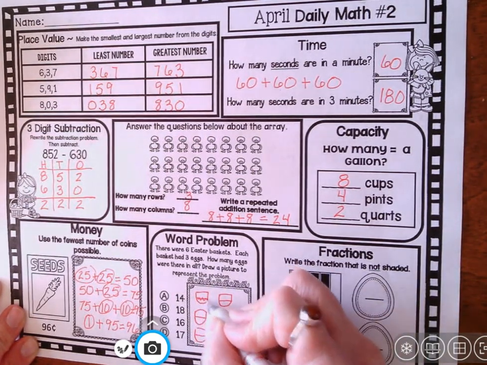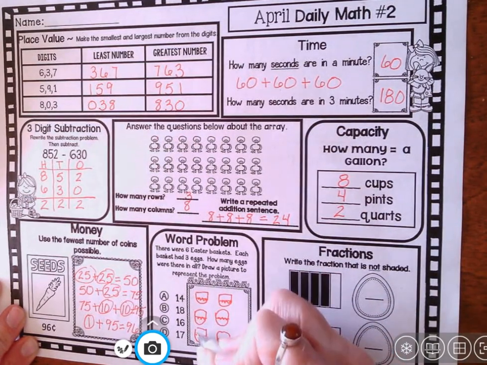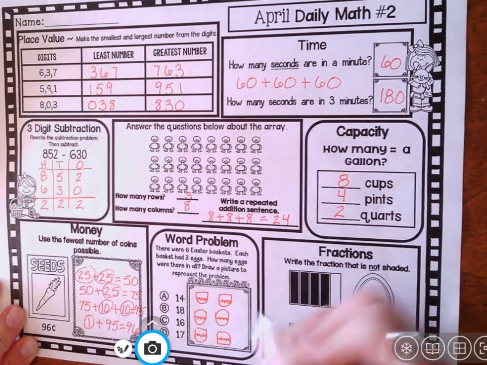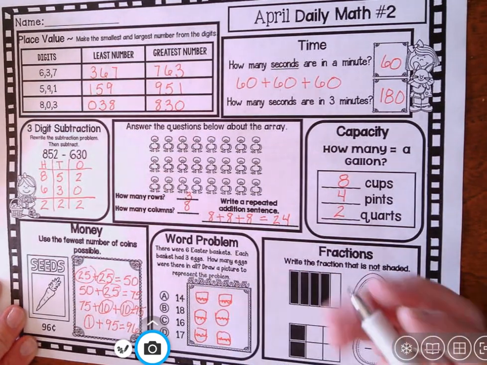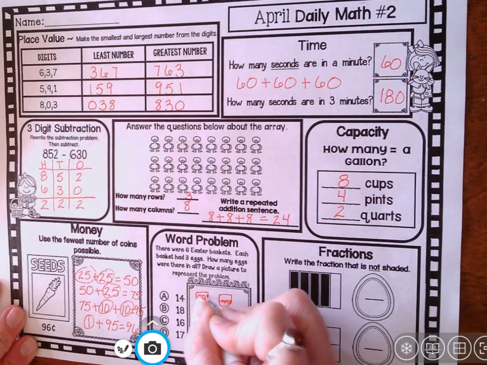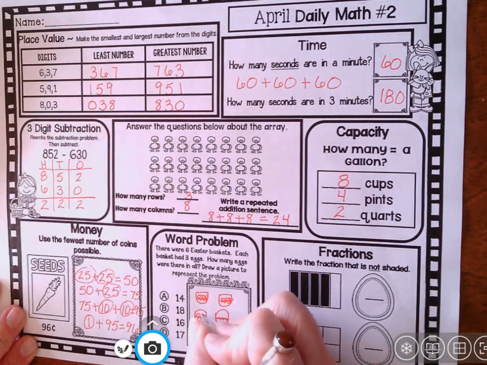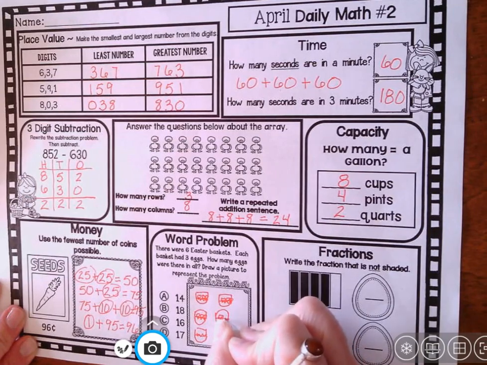This is where the grass is. Each basket had 3 eggs. So now we need 3 eggs. 1, 2, 3. 1, 2, 3. 1, 2, 3. 1, 2, 3.